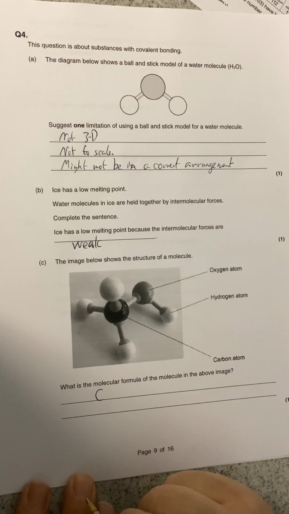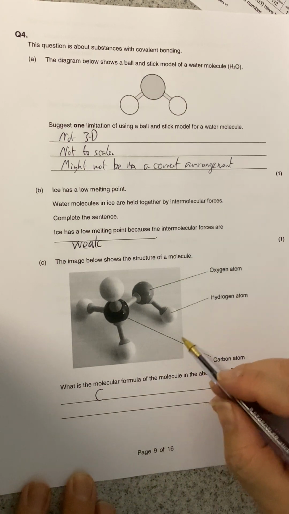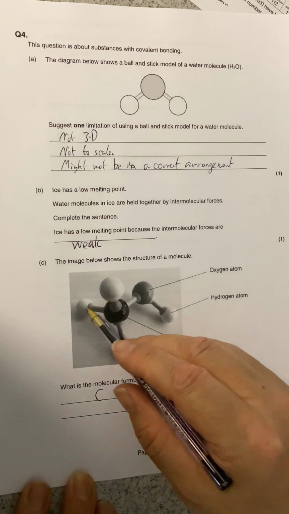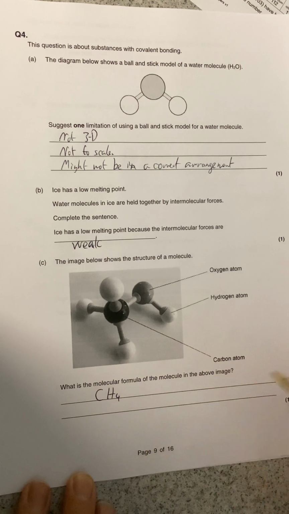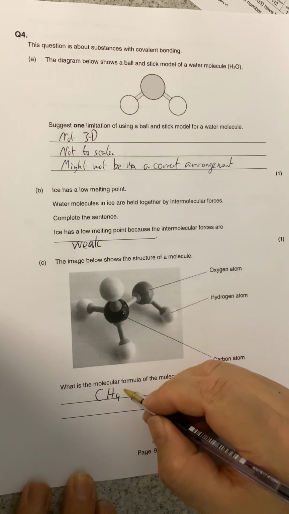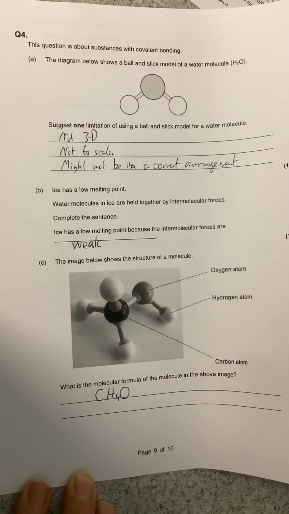No, there's only one. We could think about the hydrogen atoms. You've got 1, 2, 3, 4, so I'd say H4. And last but not least, the oxygen atom. There's only one of those there, so that's CH4O. That's it. That's all they wanted. Looked harder than it actually is.